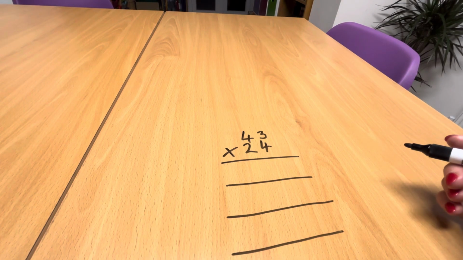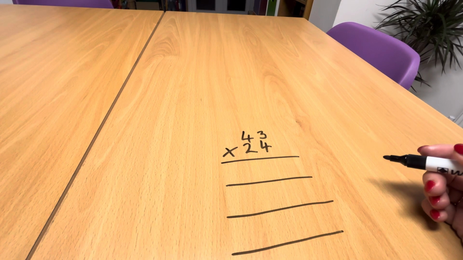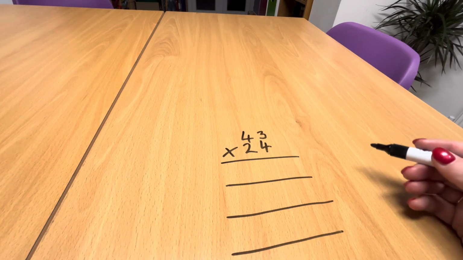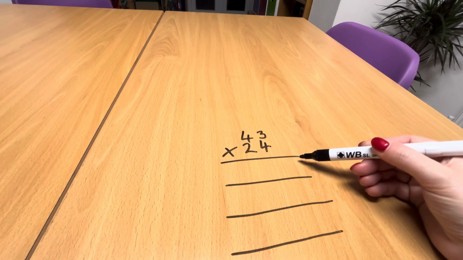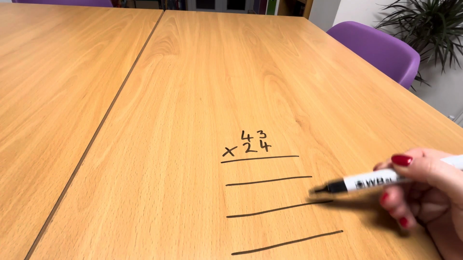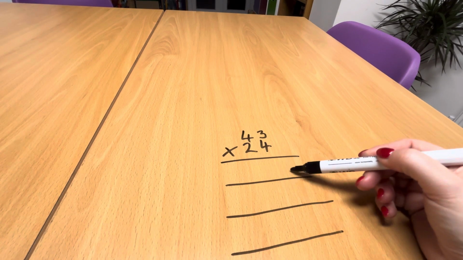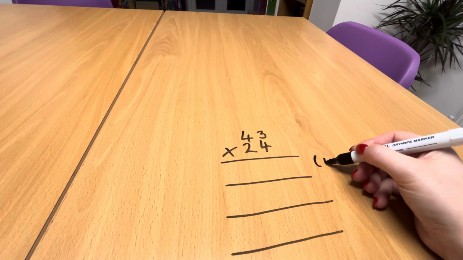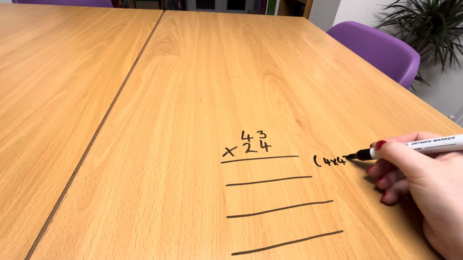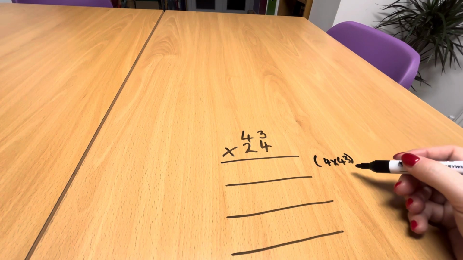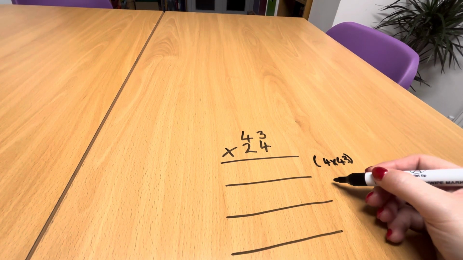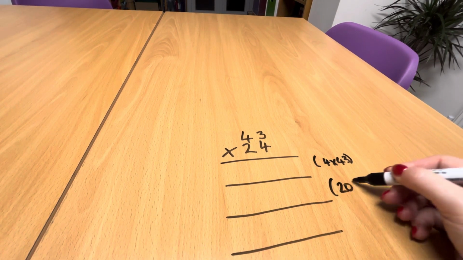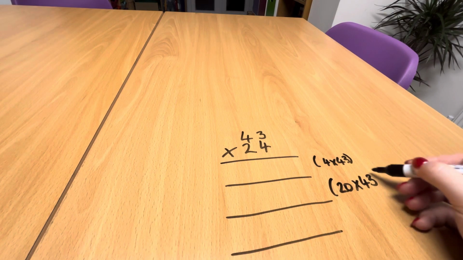Okay, so let's have a look at how to multiply a two-digit number by a two-digit number. I've split this into three sections, okay? First of all, this top line is going to be where we do 4 lots of 43. The second line down is where we're going to do 20 lots of 43.